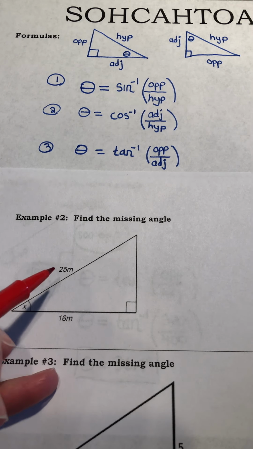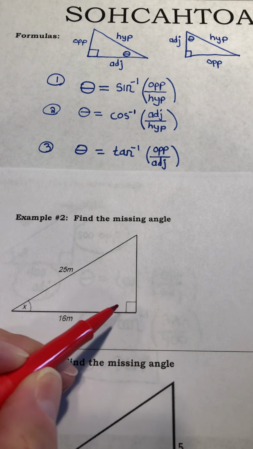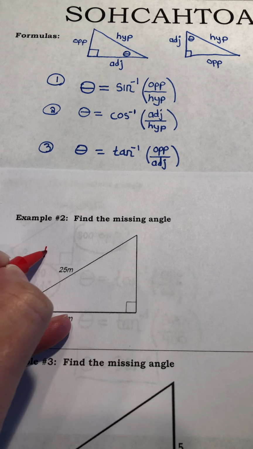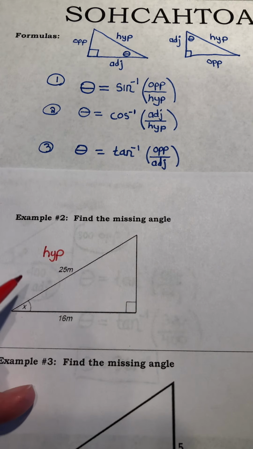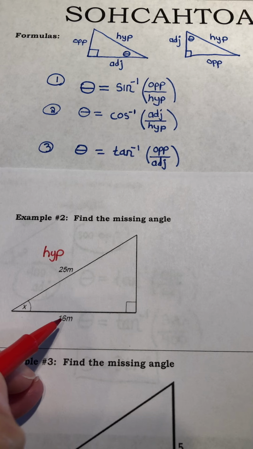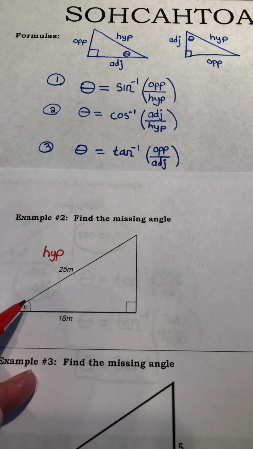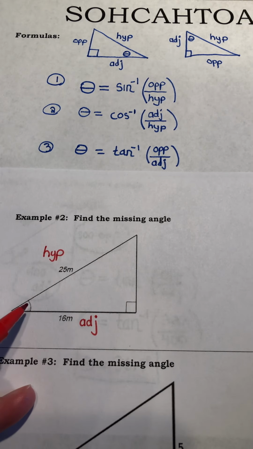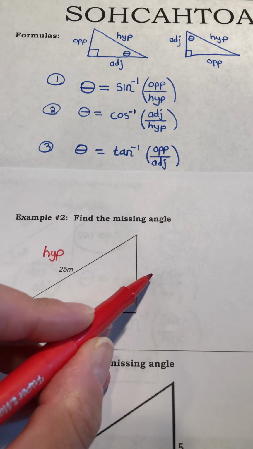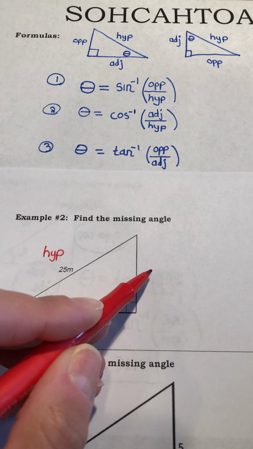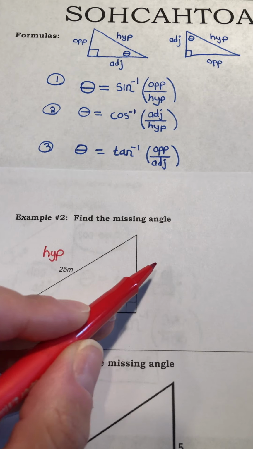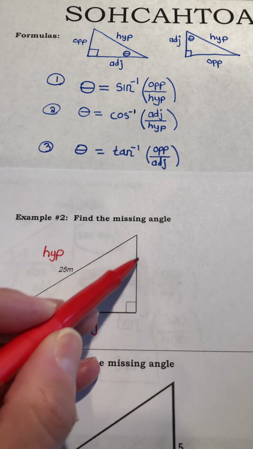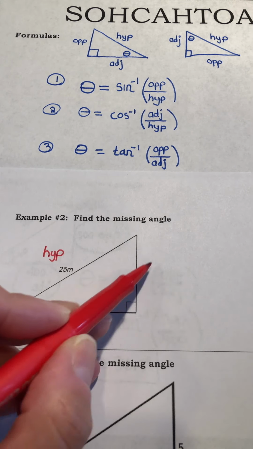First, I notice that I have a 25 here, and because the 25 is across from the 90-degree angle, this is my hypotenuse. Secondly, I notice that I have a 16 that's right next to the missing angle, and that is my adjacent side. I could label my opposite side across from the angle, but it doesn't have a number, so I'm not going to label it. This will save you a little bit of time.